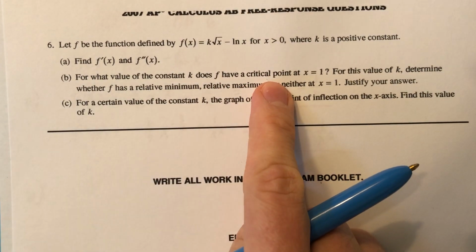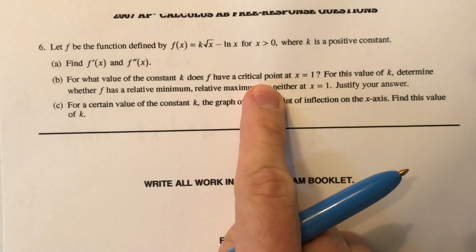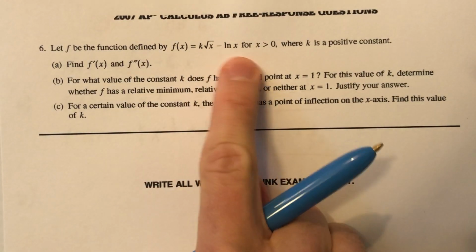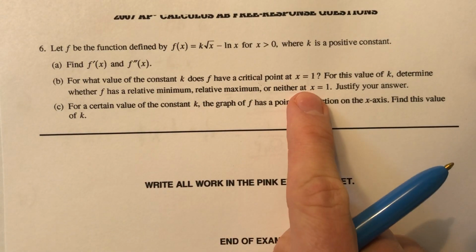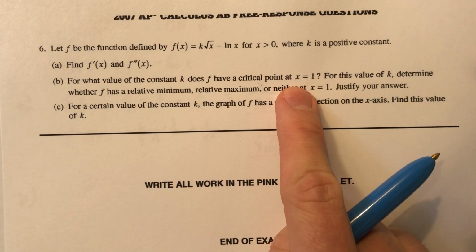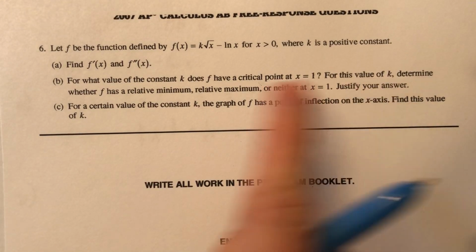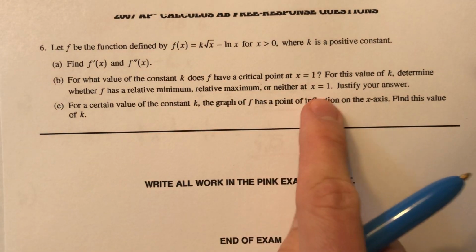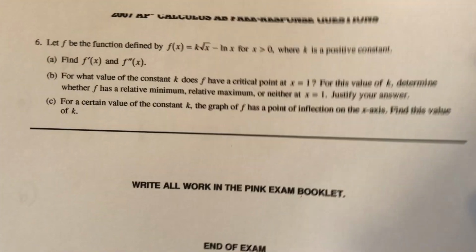For what value of the constant k does f have a critical point? Okay, critical points occur where the derivative doesn't exist. This derivative always exists within its domain. Or where the derivative equals 0. For this value of k, determine whether f has a relative maximum, minimum, or neither at x equals 1. Justify your answer. Okay, so let's go there.